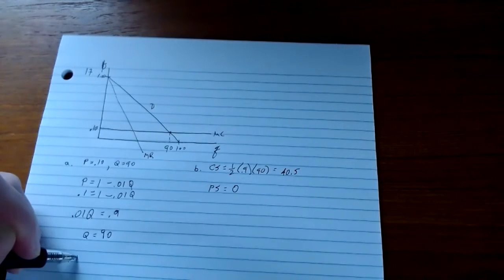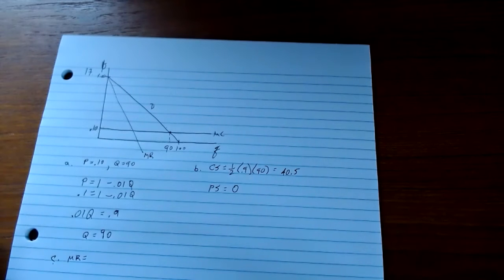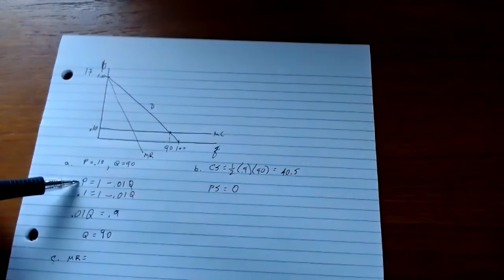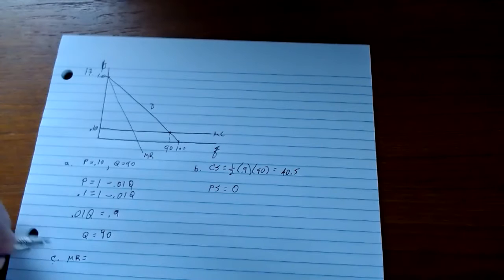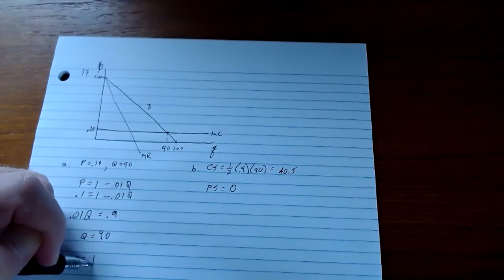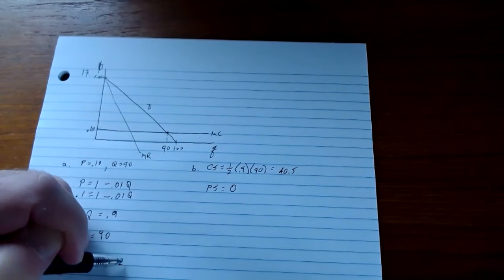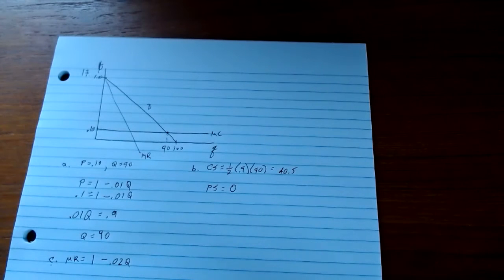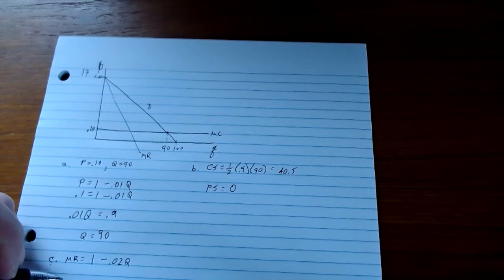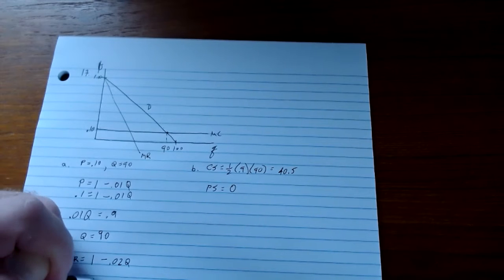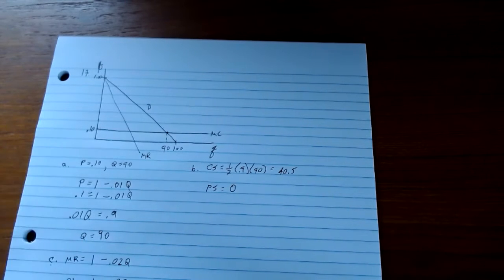And that marginal revenue would have the same intercept as the demand curve, but it would be twice as steep. So marginal revenue would be 1 minus 0.02 Q. And now to find the equilibrium quantity, we set marginal revenue equal to marginal cost.